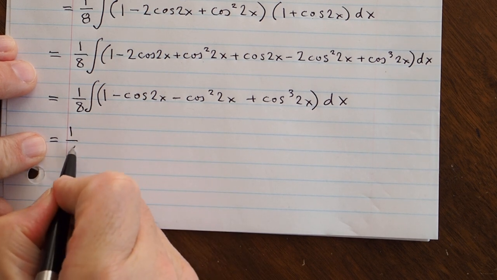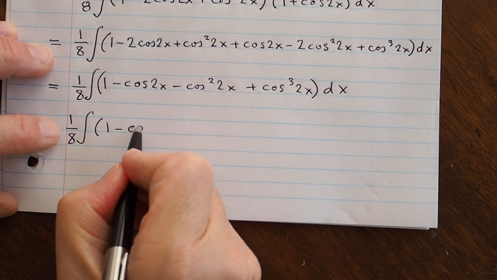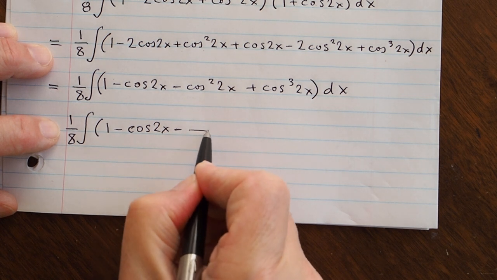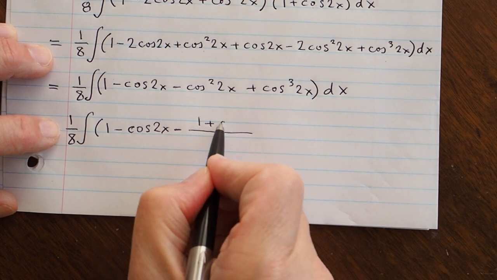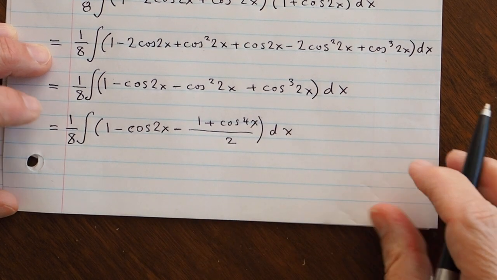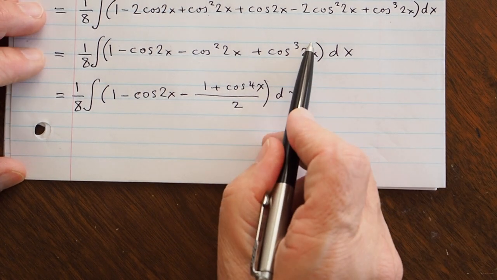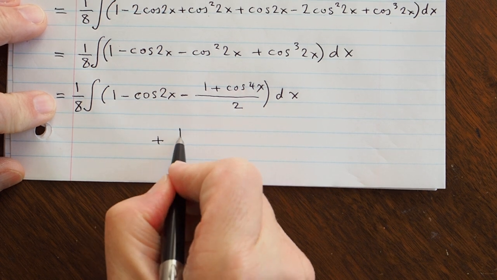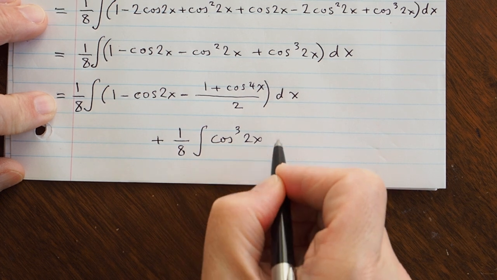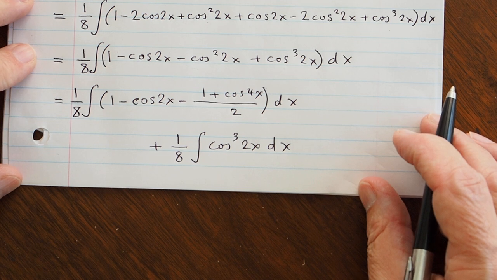So I've got 1/8 of the integral of 1 minus cos 2x, not going to change that, easy to anti-differentiate. And this, I said, was going to be 1 plus cos 4x over 2. I'm going to leave that there, and I'm going to add to that the integral of this term. So I'm going to put that underneath, and that's going to be 1/8 of the integral of cos cubed 2x dx. Just broken down our integral into two separate integrals.